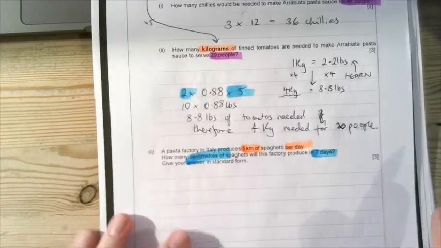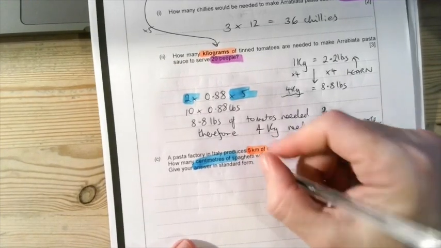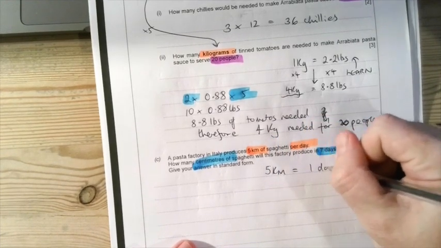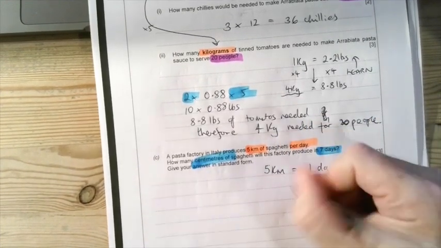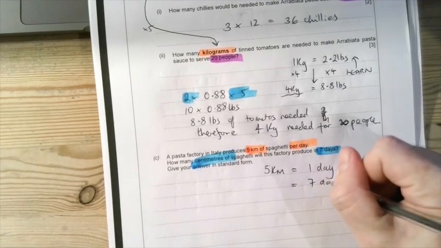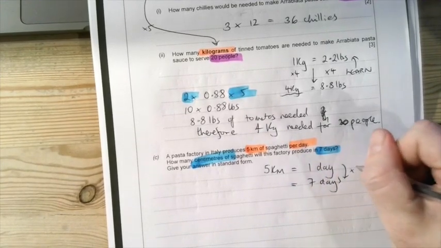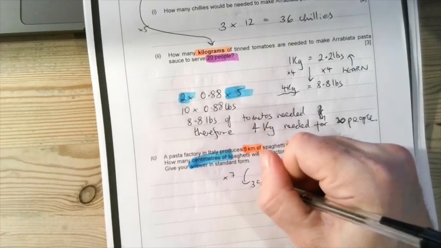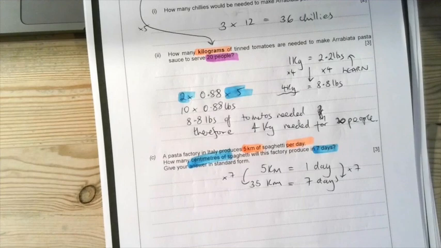Number of different ways to do it. First thing I'm going to do is write out the fact that I'm told. 5 kilometres equals 1 day. Okay. Well, if I need to work out 7 days, then I just need to times that by 7 to begin with. So I'm going to times both sides by 7. So we're going to get 35 kilometres in 7 days.